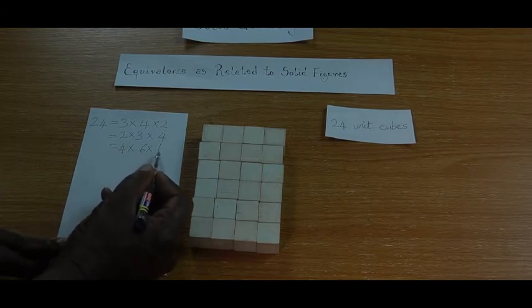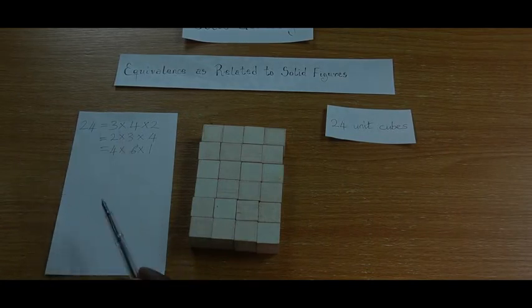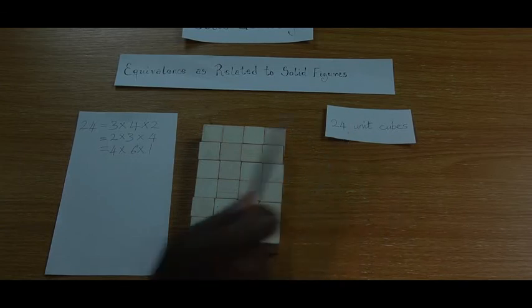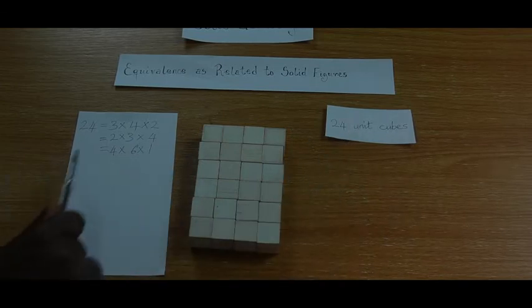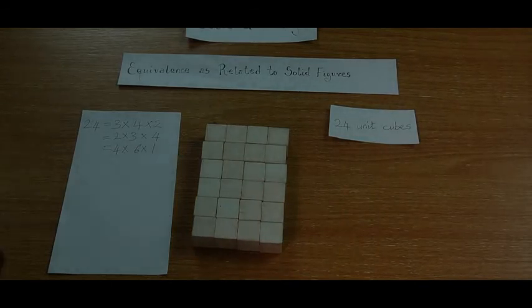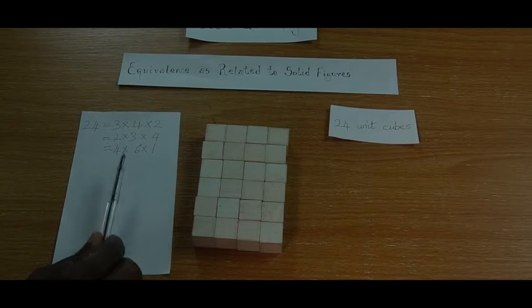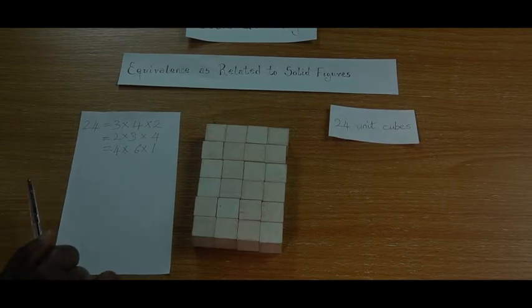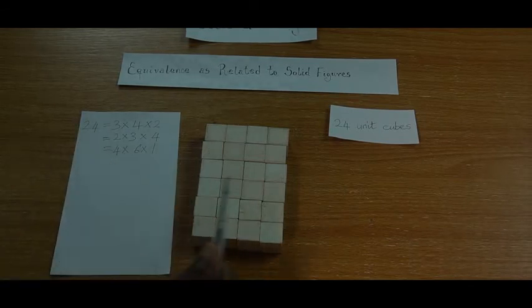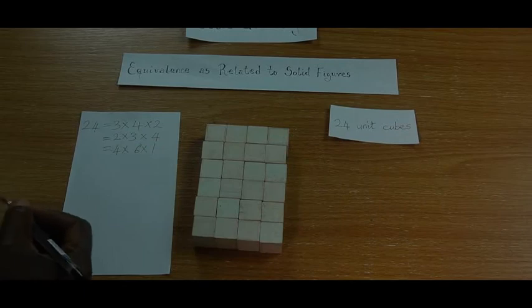24 times 1, 24. So we see that the 3 prisms are all equivalent because we use the same number of cubes to build them, 24 unit cubes. They all have the same volume. What does this remind you of? Factors. So they have the same volume. We use 24 unit cubes to build them.